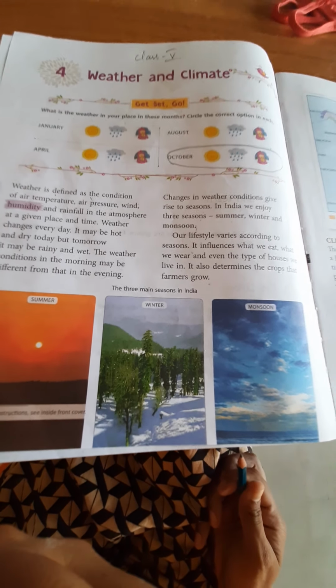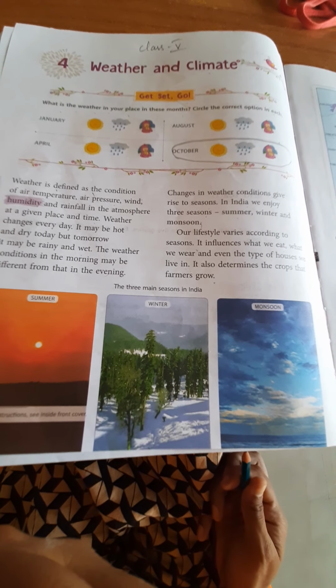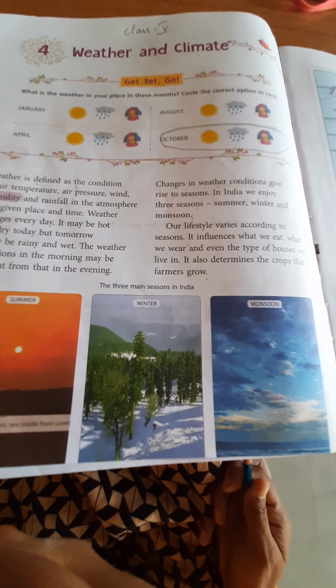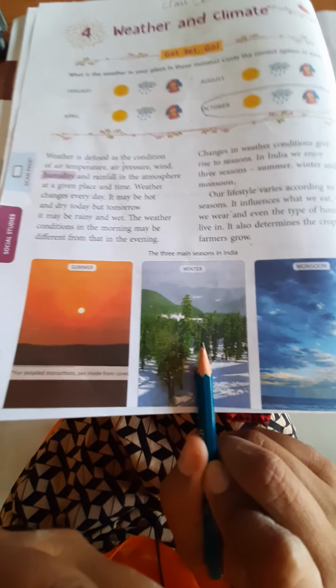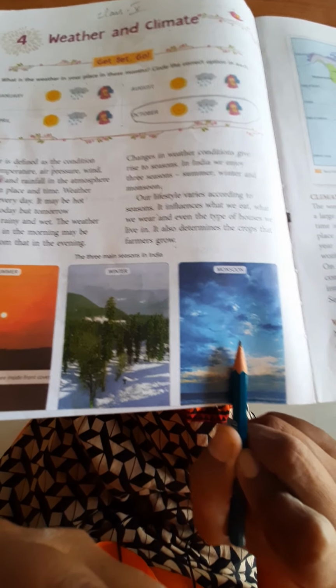Even in the summer season, mostly we like to eat cool foods, cool drinks, ice creams. In the same way, in the rainy season, we like to eat hot food. So according to the climate, according to the weather, we change our lifestyle. Next, see here, summer is very hot. Winter is very cold. Monsoon is very cloudy and rainy.